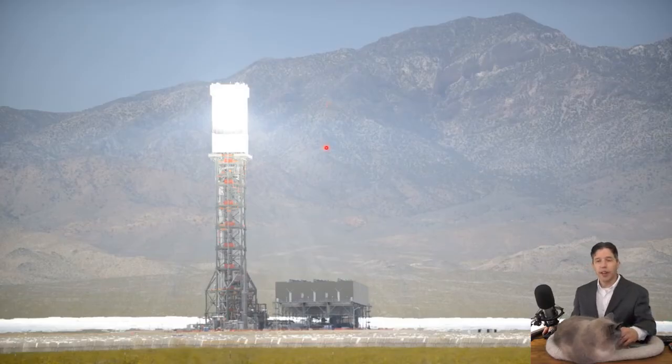Here's one that's in Nevada that's just recently come online, and it gets so hot that the top of this tower glows pretty brightly, like you can't even look at it. And there have been some complaints, actually, from pilots flying in the area who say it's too bright to look at.